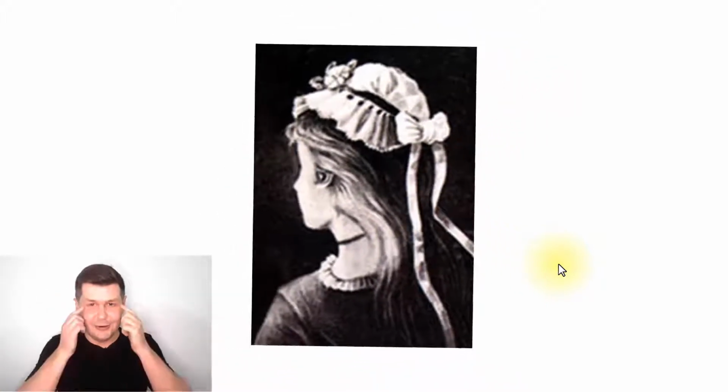Again, this is an old woman, so she has wrinkles around her eyes, wrinkles around her cheeks, and her hair is kind of white.